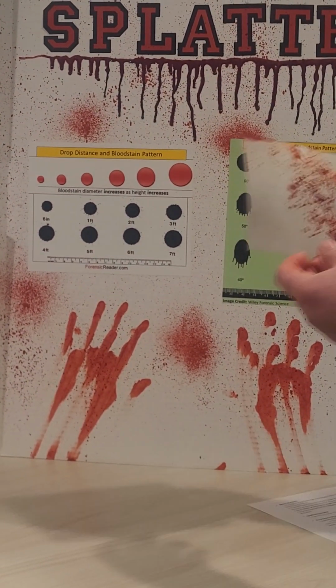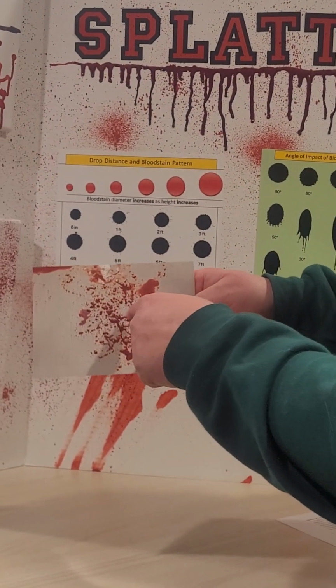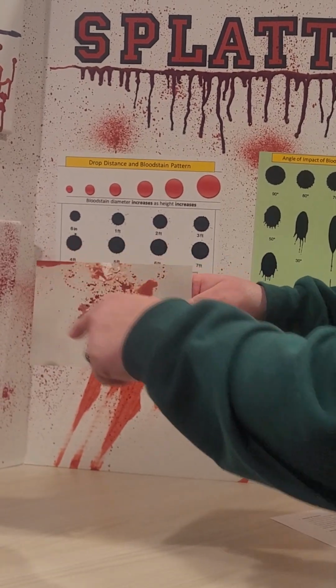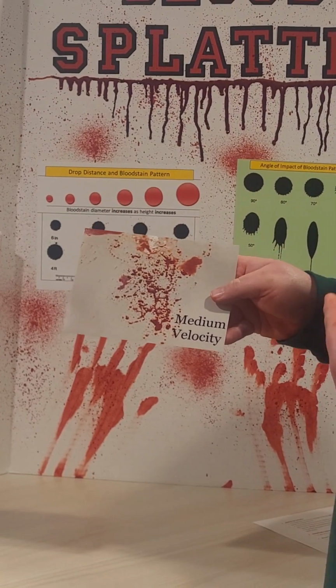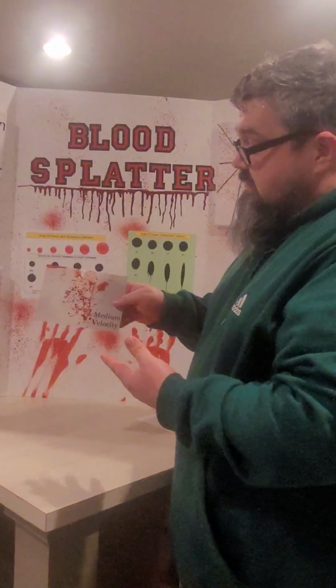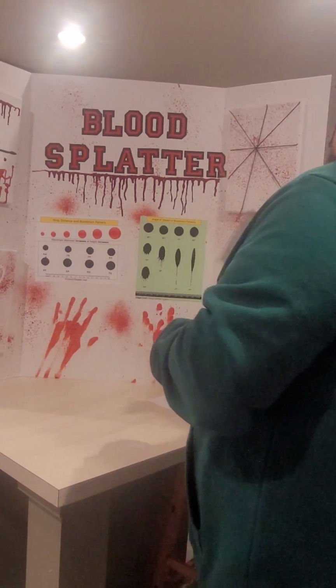Compare that to medium velocity. There's some pooling going around. You can still kind of pick out where the area of impact is, but a lot more satellite. The medium velocity is typically done by a blunt object, a hammer, a baseball bat, something like that that would just really hit you and blow stuff back.